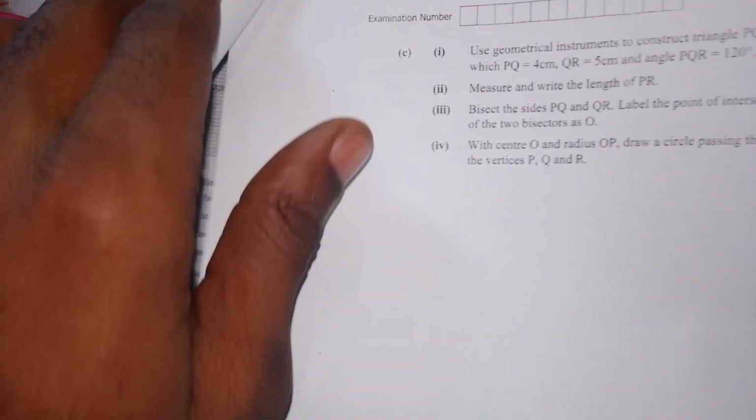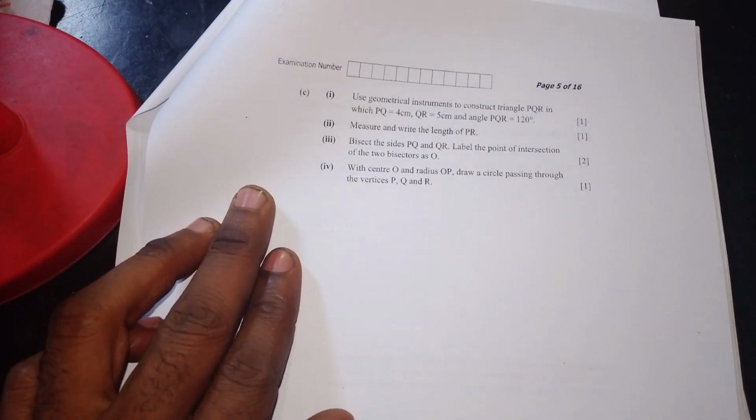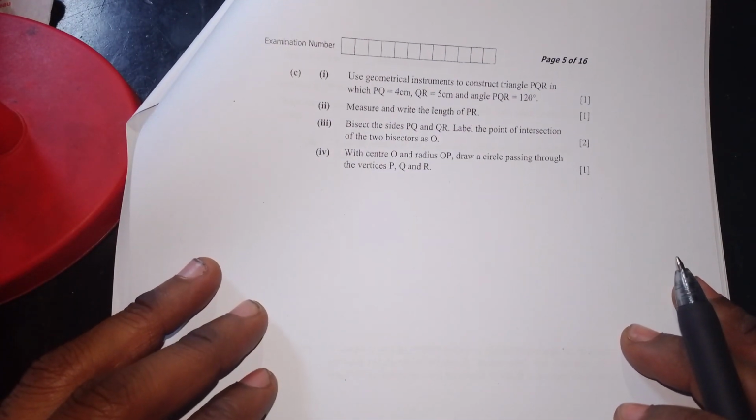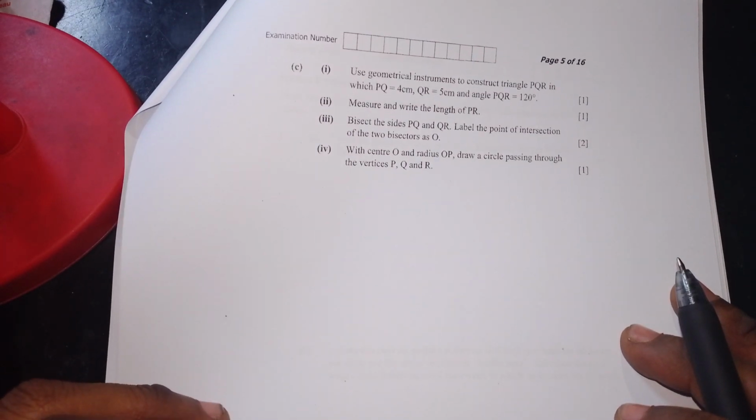And then now we have part C, which is almost always geometric construction. So now use geometrical instruments to construct triangle PQR, in which PQ is 4 centimeters, QR is 5 centimeters, and then angle PQR is 120 degrees.